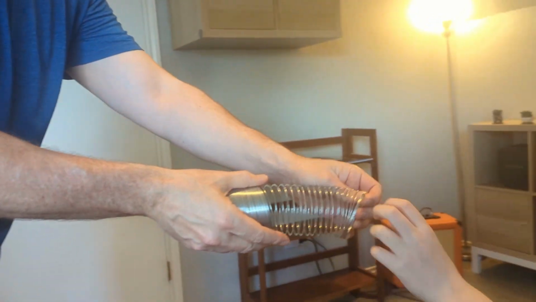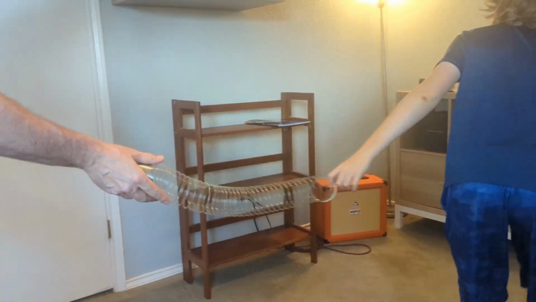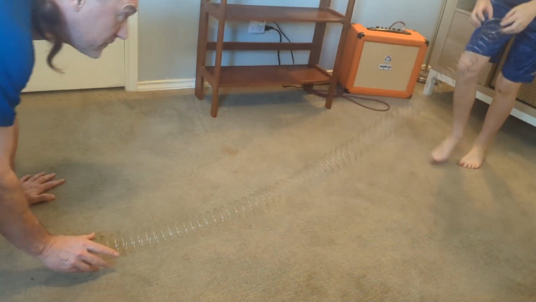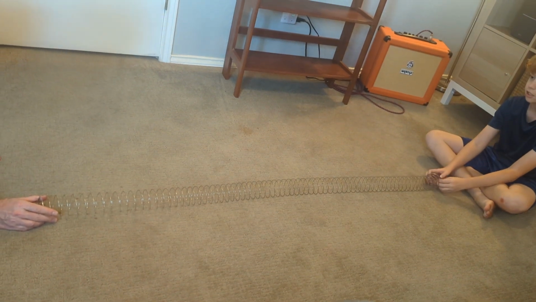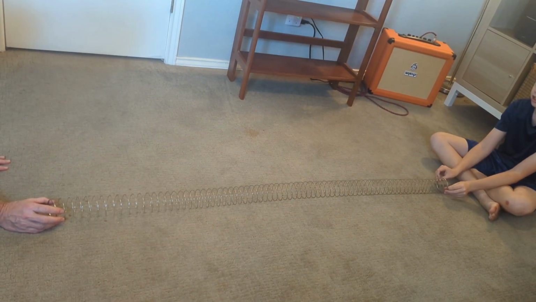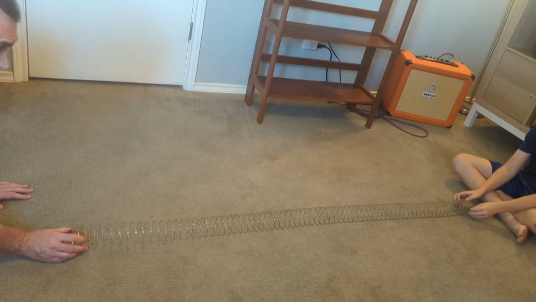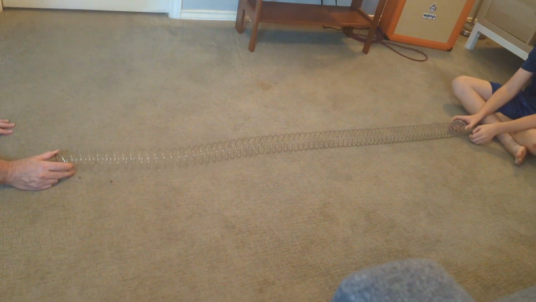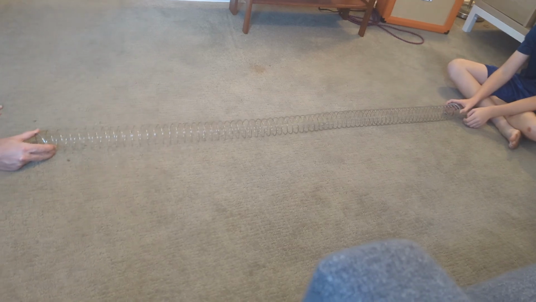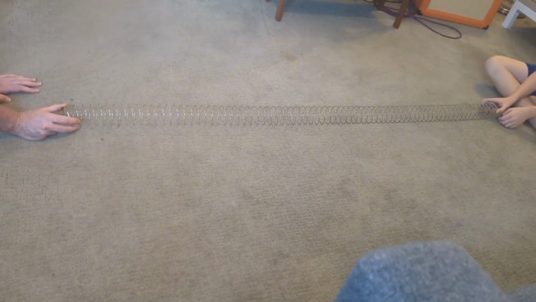All right, here's how we're going to do it. First, my assistant Nathan will take one end of the slinky, here you go, and go to that end of the carpet. The first thing we're going to demonstrate is what happens when you pick a guitar string. Now, pick. You see how that wave travels up and down? That's the chaos that's unleashed when you pick a guitar string.